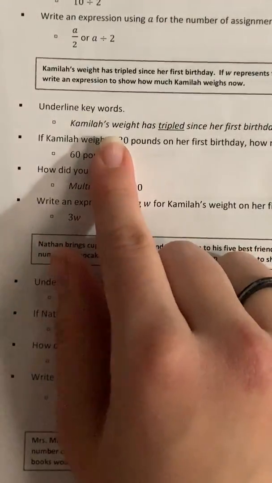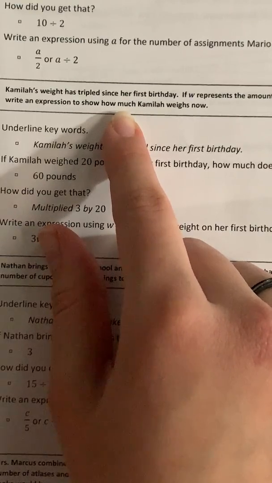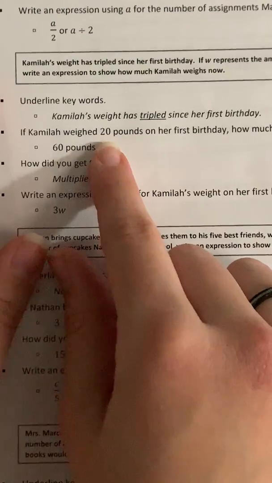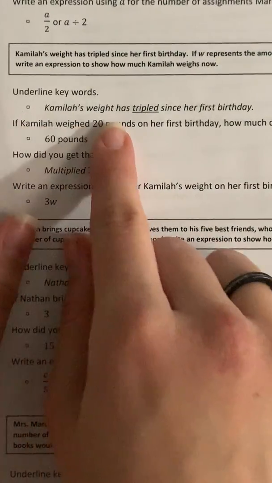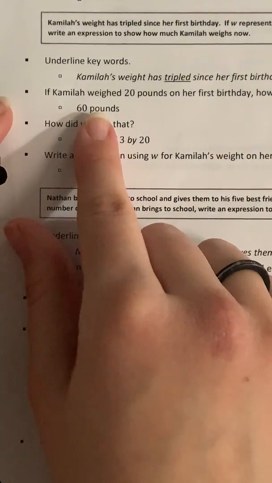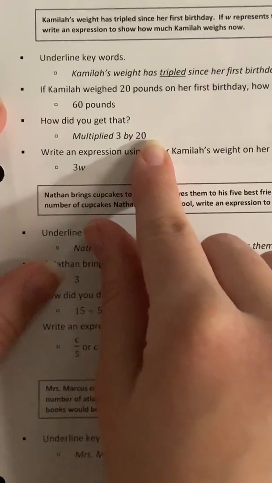Now, they don't actually tell us that she weighs 20 pounds in this problem. She could weigh 10 pounds. She could weigh 15, 17, 23. They never tell us. So we're just plugging in a random number. If she weighed 20 pounds, then now she weighs 60 pounds. And we got that by doing 3 multiplied by 20.